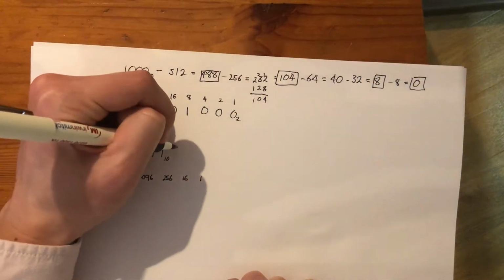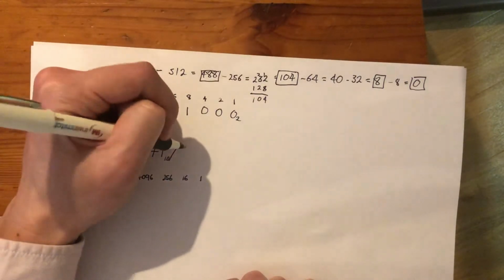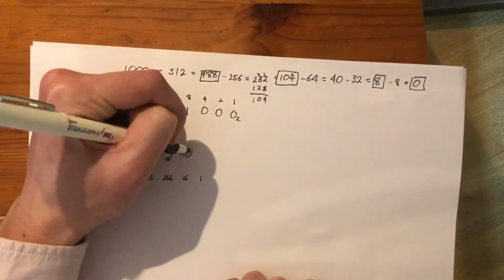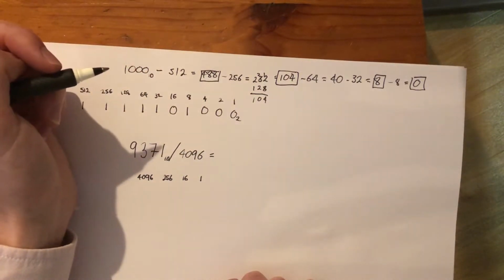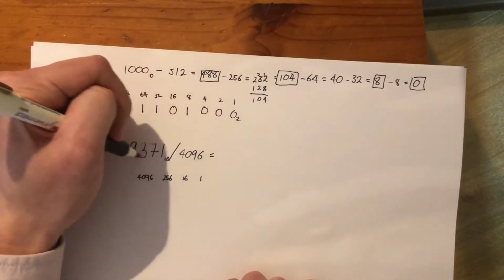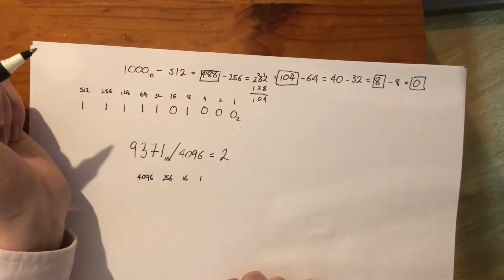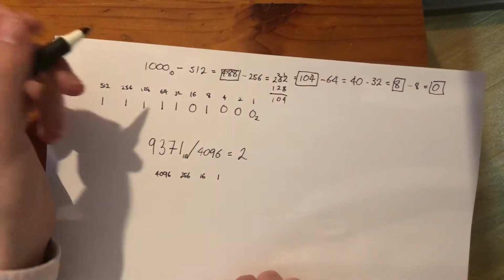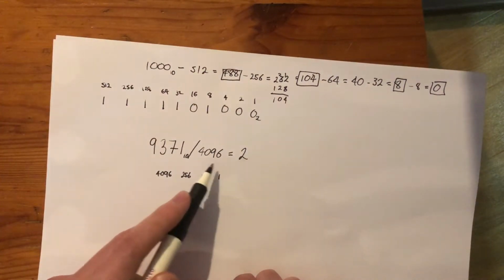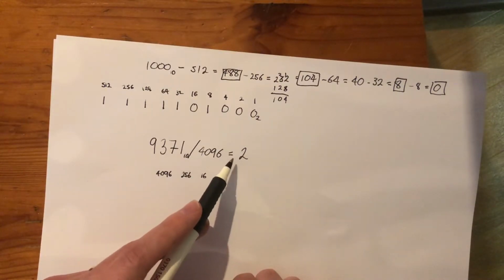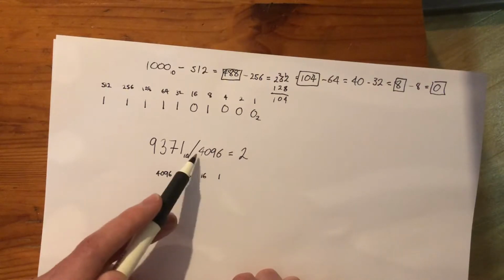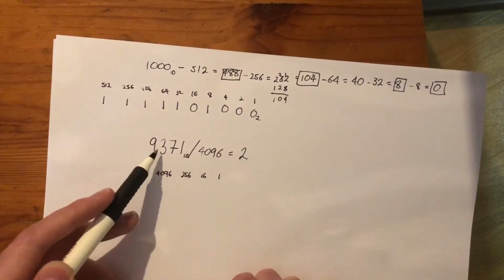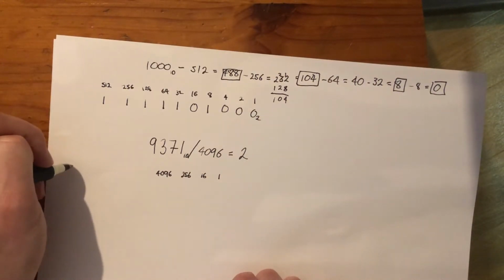Or put another way, if I divide 9,371 by 4,096, what is my whole part and what is my remainder? Now I can see that this goes in 2 times, and to work out the remainder, I do it the same way that you've been taught in maths. You do your whole part times the number you divided by and deduct that number from 9,371.